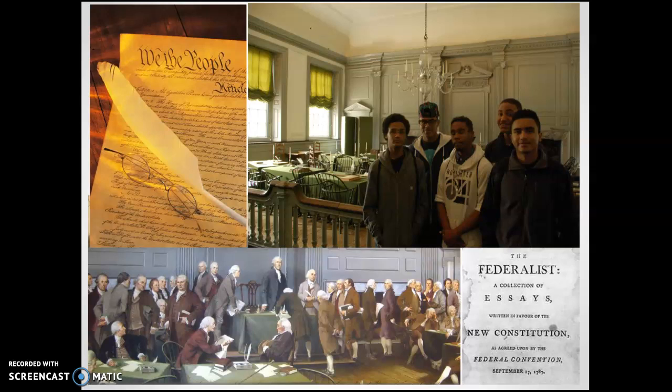And so, just a couple little pictures here. We see down on the bottom right the Federalist Papers, which we're going to become intimately familiar with. The top right is Atlas students that I took on the college trip a couple years ago, standing in Independence Hall, which is these are the seats in the room where it happened, right? Where the United States Constitution was created.